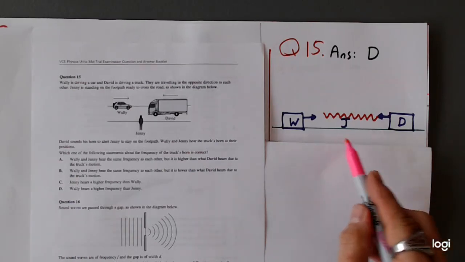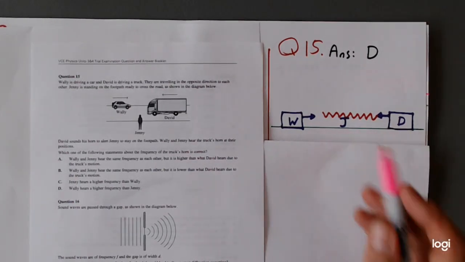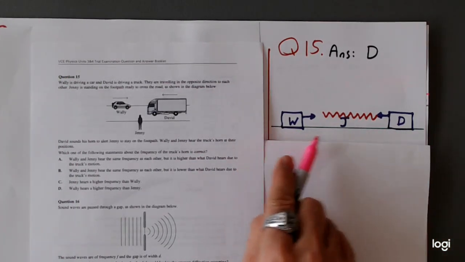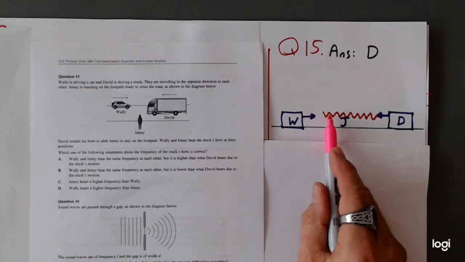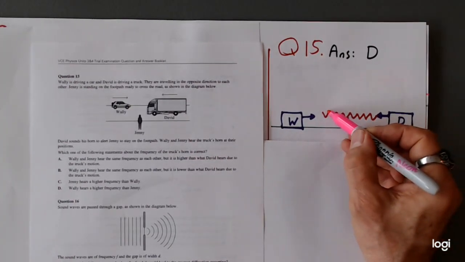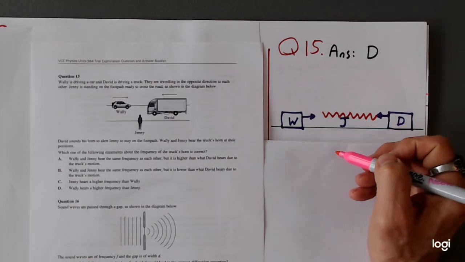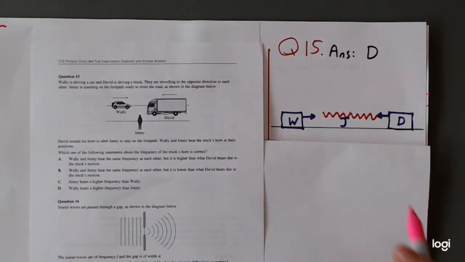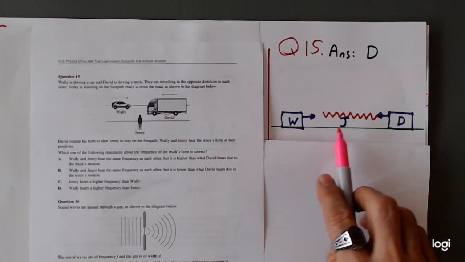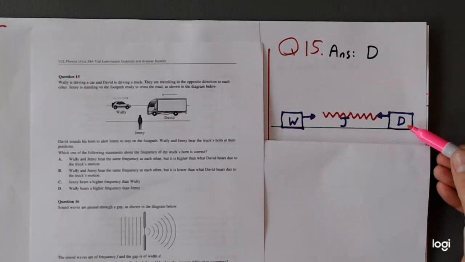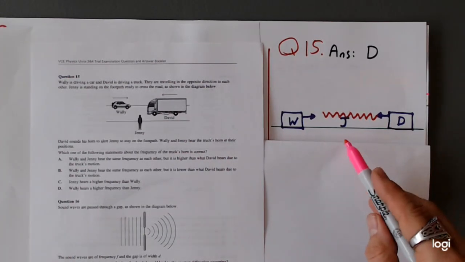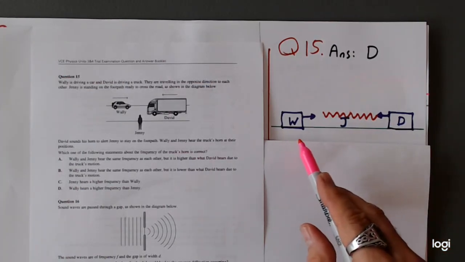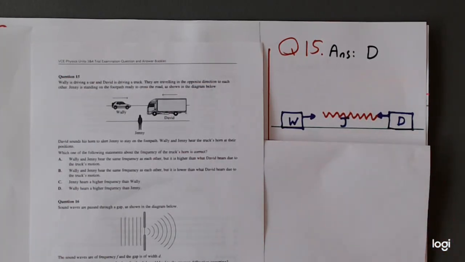Right? So Jenny's going to hear it slightly higher, but because Wally is actually going towards it, he's going to get the peaks in with a shorter time gap between them than Jennifer is going to, because he's catching up to the peaks as well. So he's going to hear it higher than either Jenny or David. So David's going to hear it as it is. Jenny's going to hear it a little bit higher, and Wally's going to hear it higher still. So the answer to that question was D.